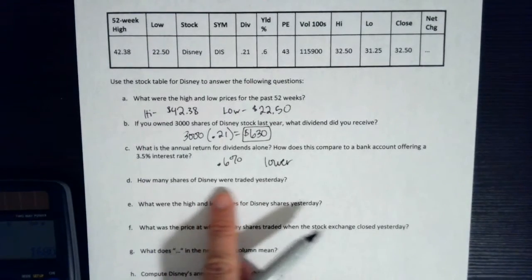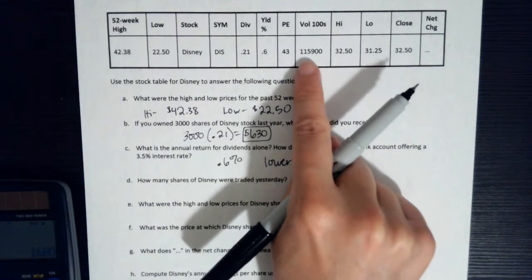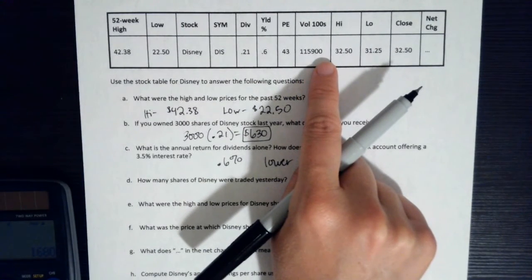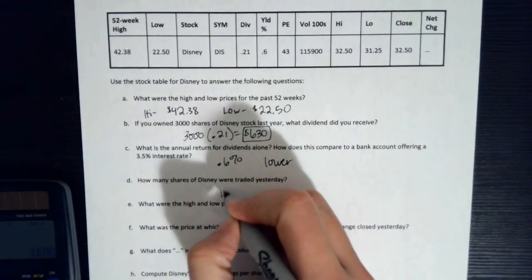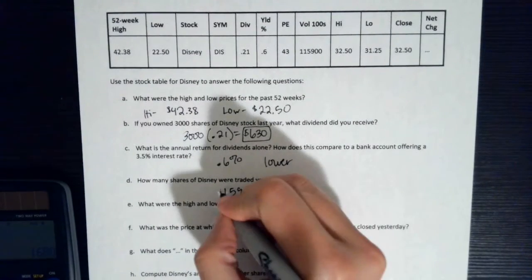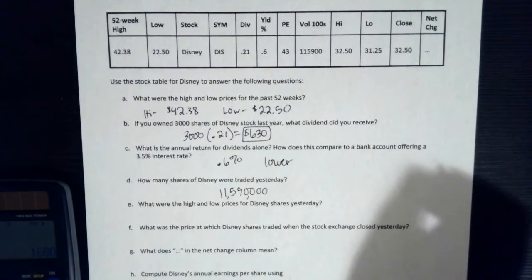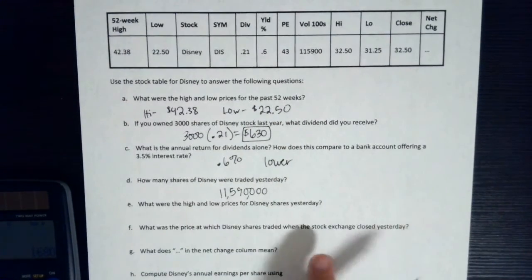How many shares of Disney were traded yesterday? So yesterday, that's the volume 100s. So it's this many shares, but remember, we have to add 2 zeros onto it. So it's going to be 115,900 with 2 extra zeros on there. So however many that is, 11,590,000 shares. That is a lot of Disney shares.